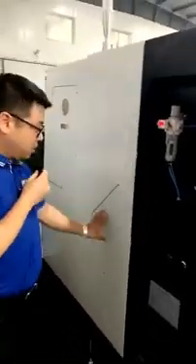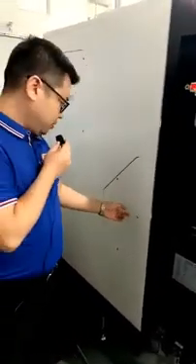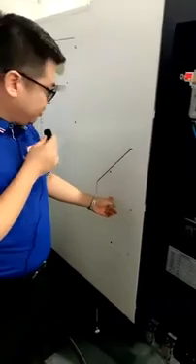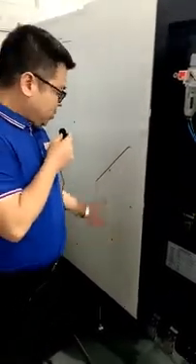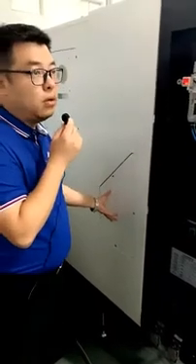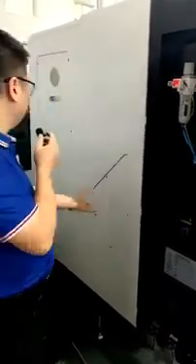Here we can see the two windows. This one in the middle, inside of this one, there is the Z-axis servo model. So this small middle has a removable option. It's for maintenance of the Z-axis.